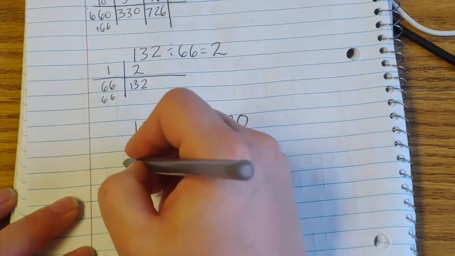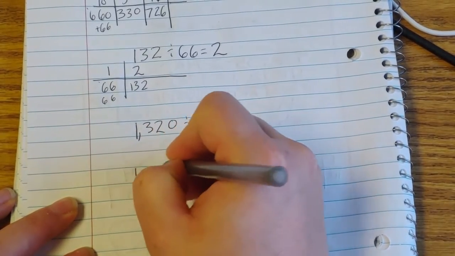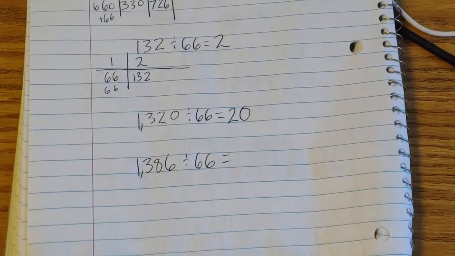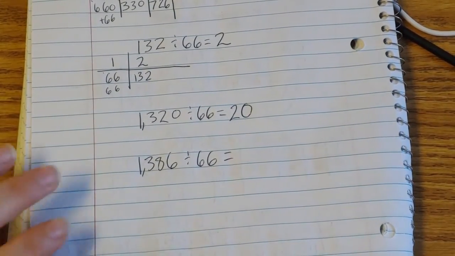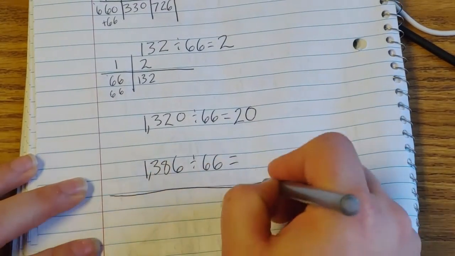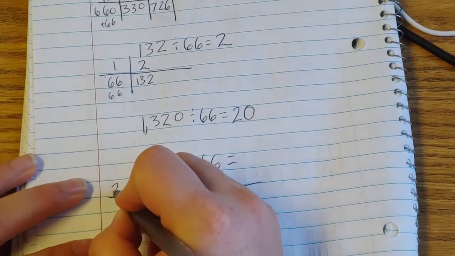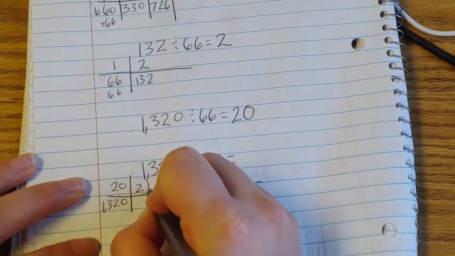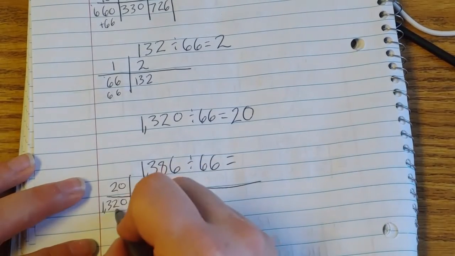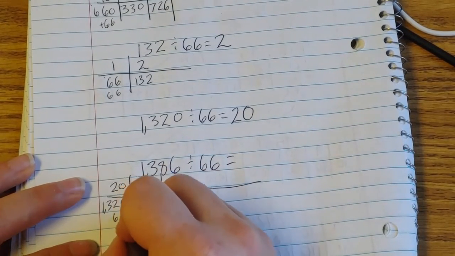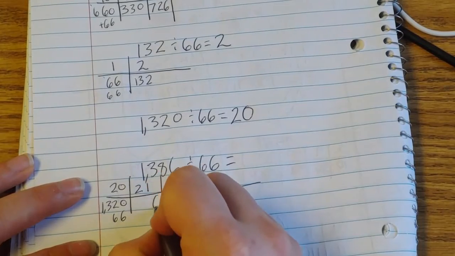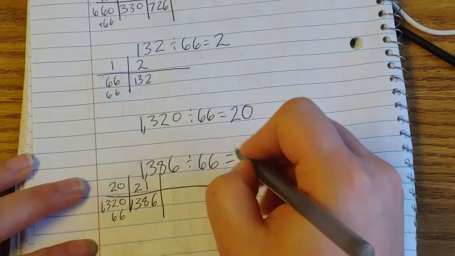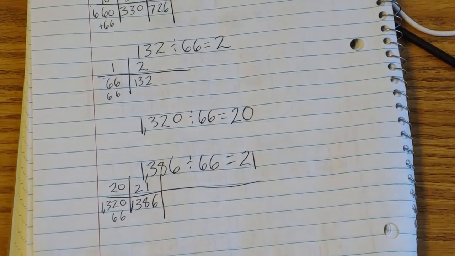How about 1386 divided by 66? Solve that one. I'm hoping that you used the 20 groups for 1320 and kind of built up from there, and you didn't start all the way over. I'm going to add just one group and see where that lands me. So 0 plus 6 is 6, 6, 7, 8, 3 and nothing, 1 and nothing. Found it.